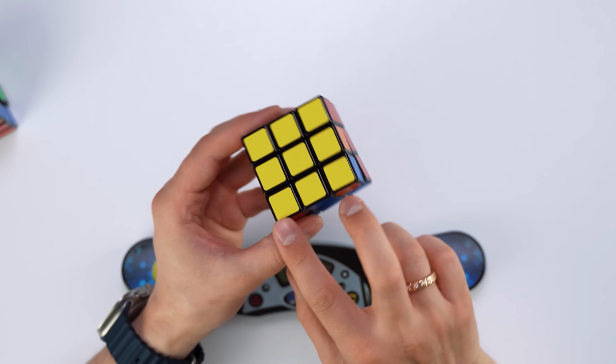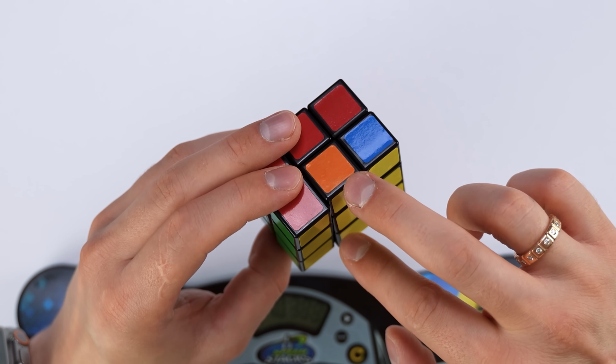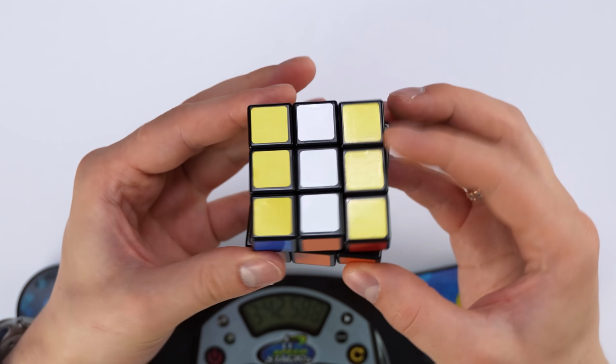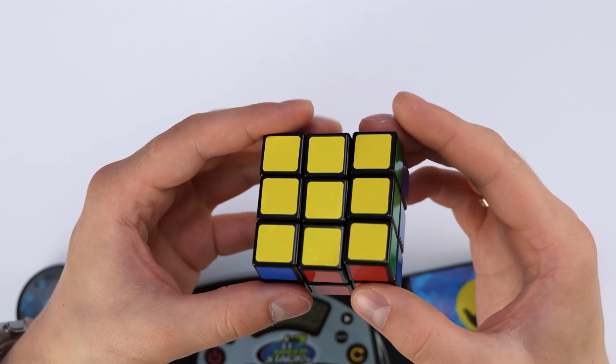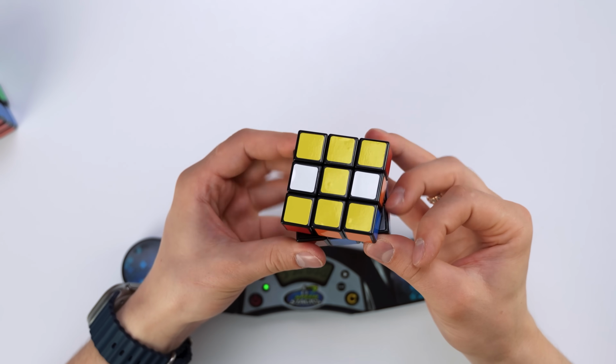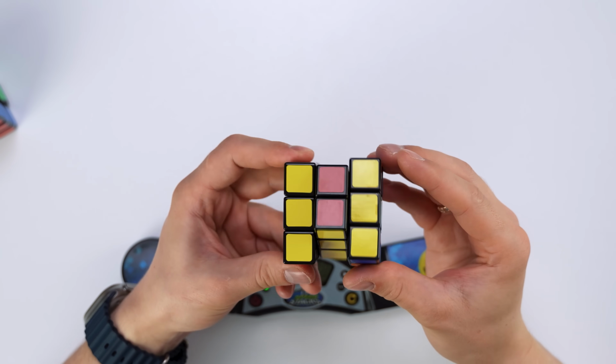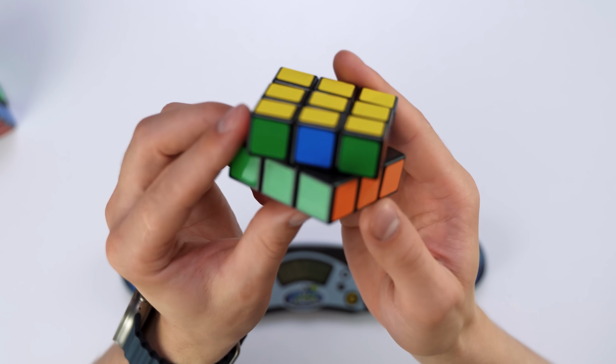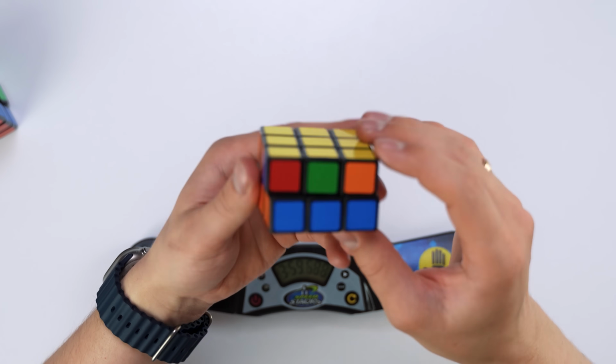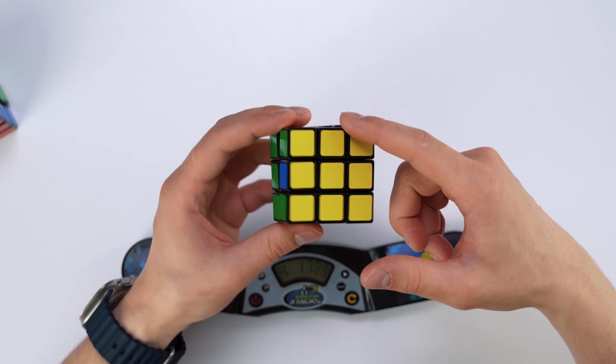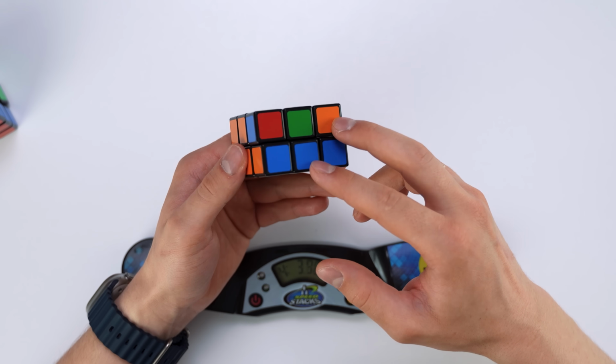Oh, this is an F permutation. I can also move these two. Or I can't. God, at least this algorithm worked. And it's very much like a T-perm. I think there was some algorithm that solves this situation on 3x3 using only double turns.